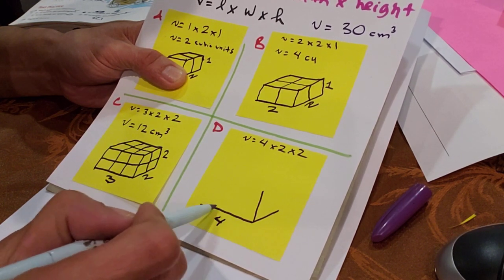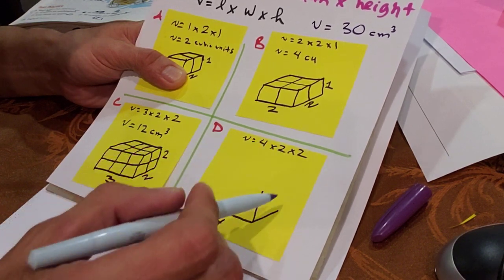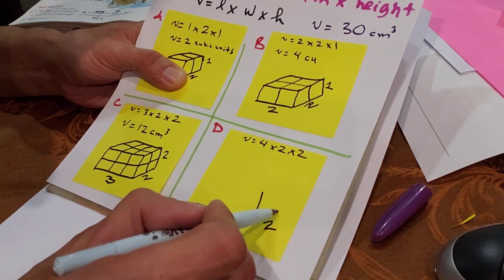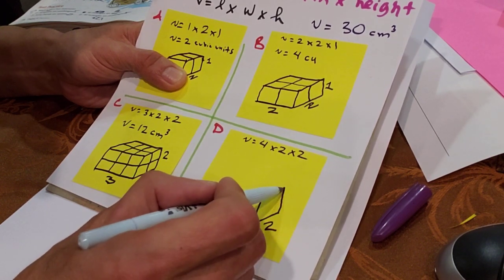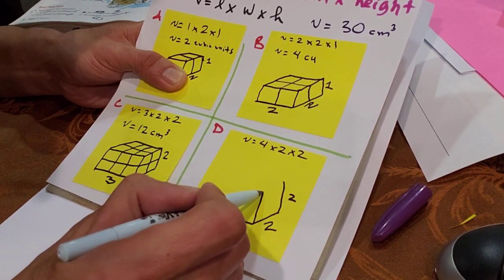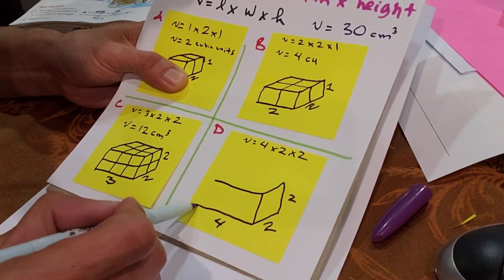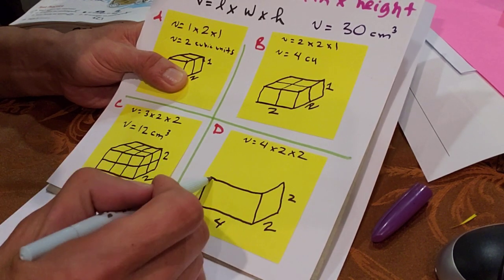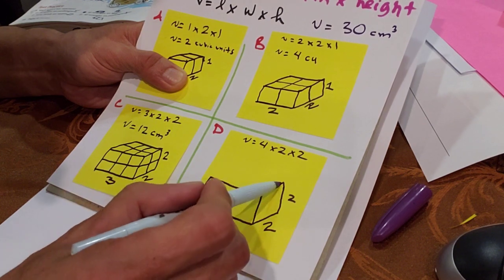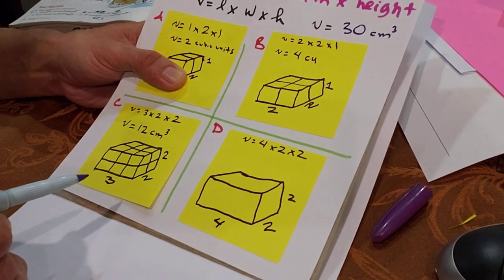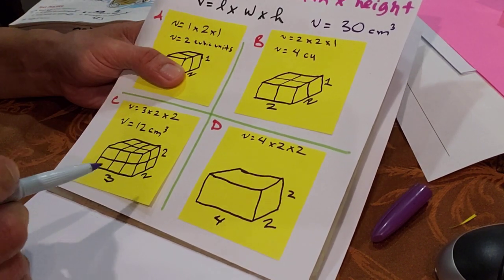Only 4 spaces here. This is going back 2. And height will also be 2. Trying to figure in my angles.